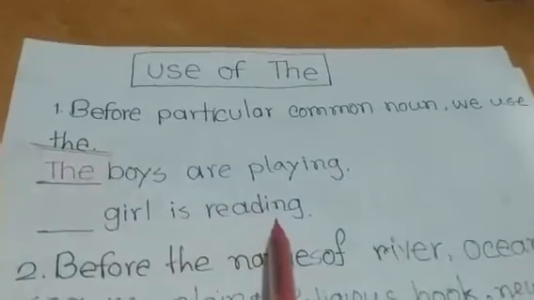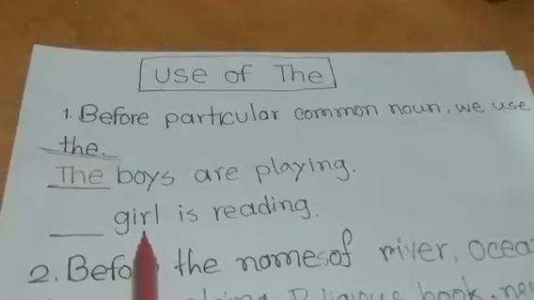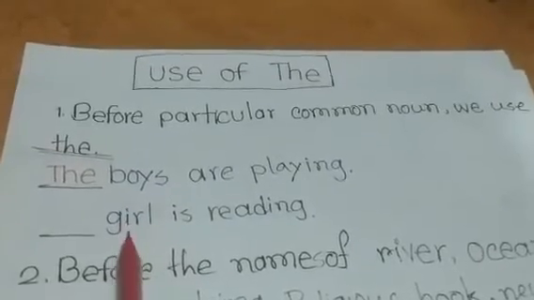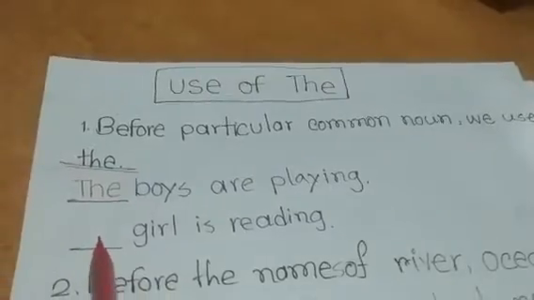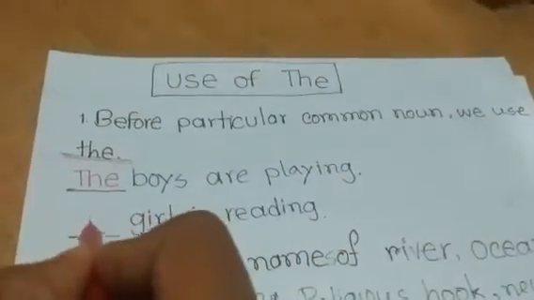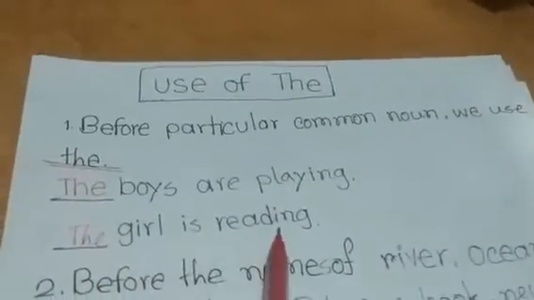"Girl is reading." Who is reading? Girl. Girl is a common noun and we know who is reading, the girl. Then before the common noun we will use "the". Here we will write "The girl is reading."